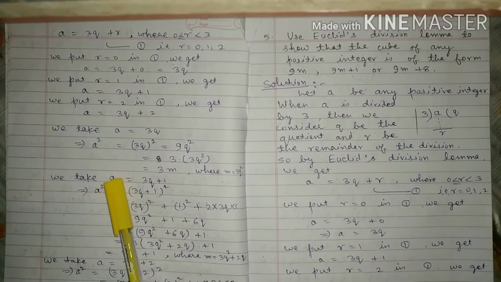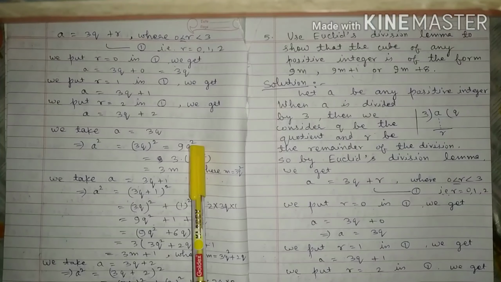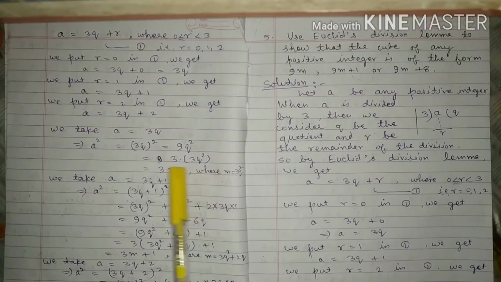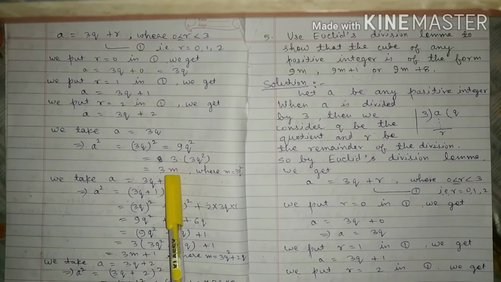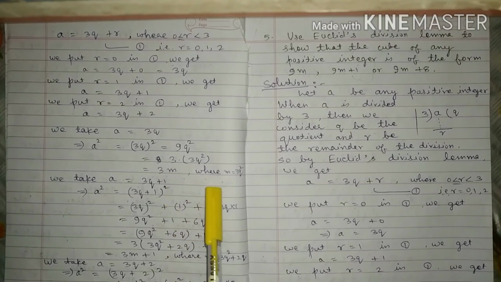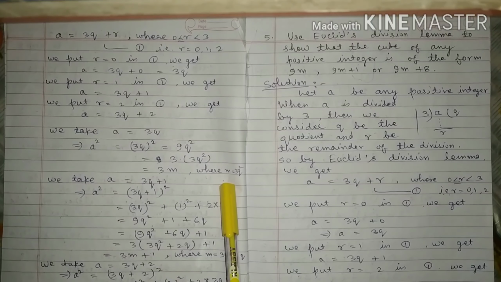Squaring both sides, we get a square equals 9q square. 9q square can be written as 3 into 3q square. We write 3 into m, where m equals 3q square.